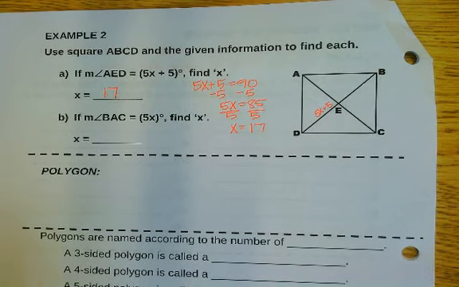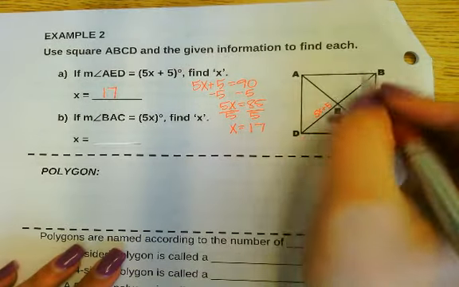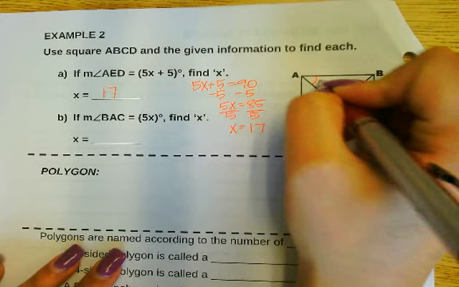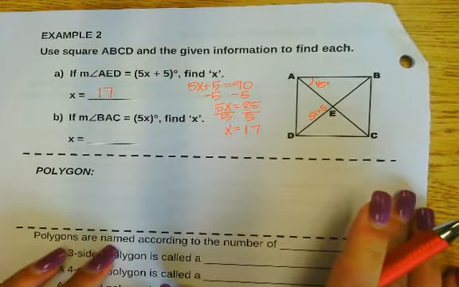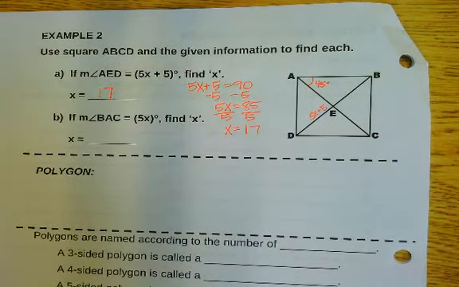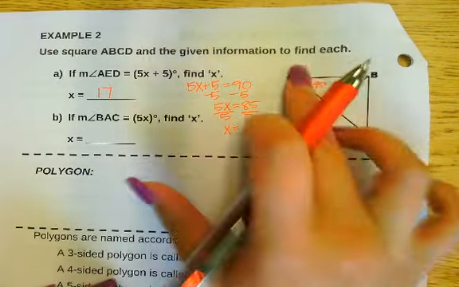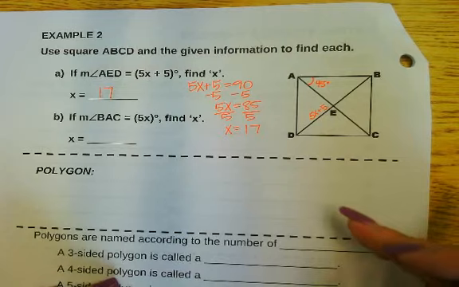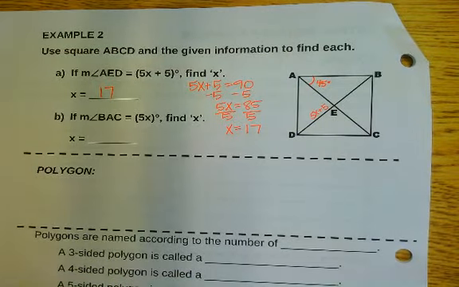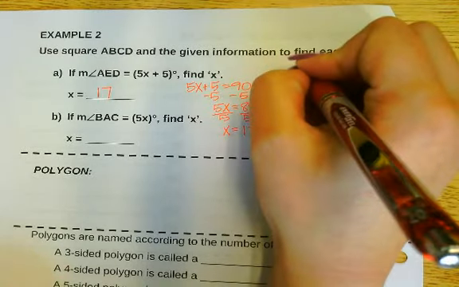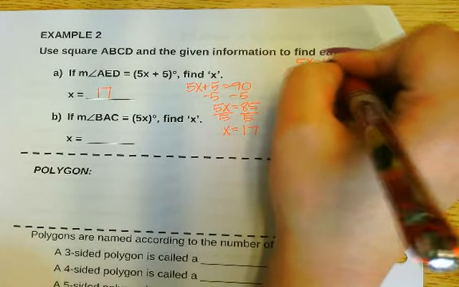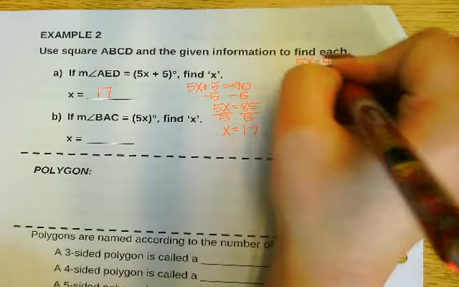Okay, what about the measure of BAC? What do you know about that guy? 45 degrees. How do you know that it's 45 degrees? BAD is 90 degrees, and then it's bisected because diagonals bisect opposite angles. So you have 45 and 45. So you have 5x equals 45. So x equals 9.